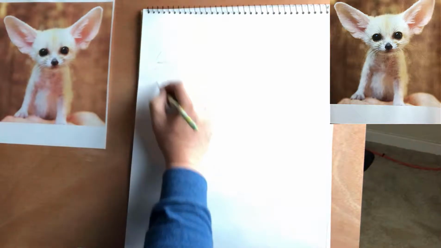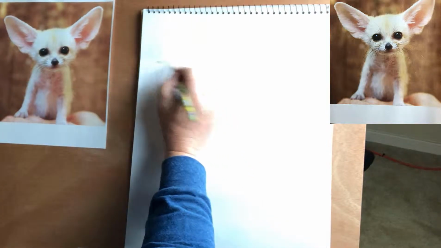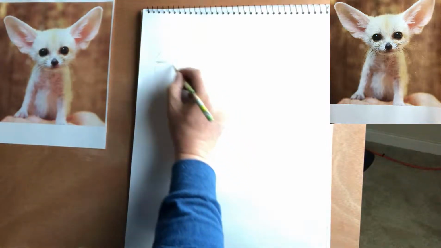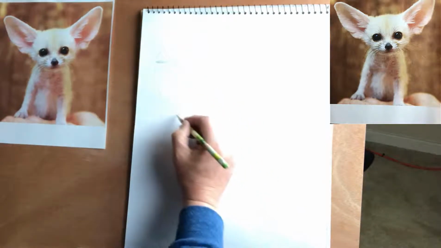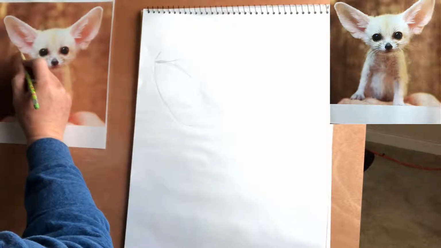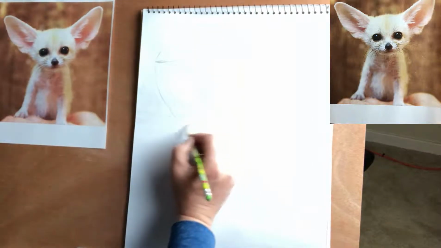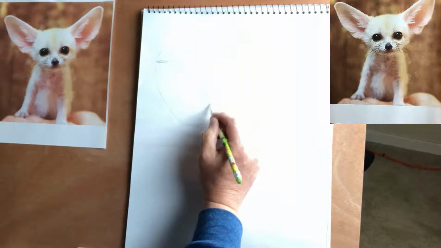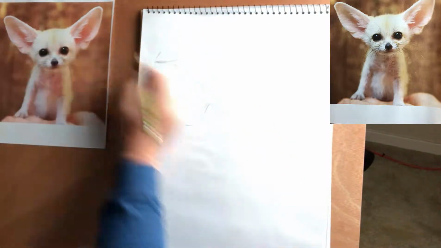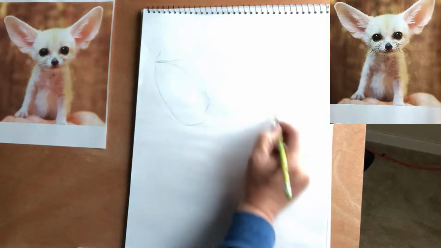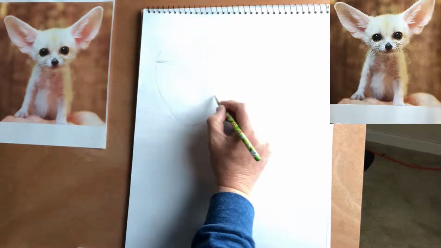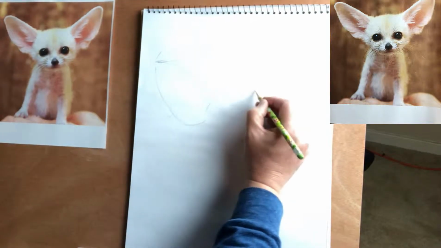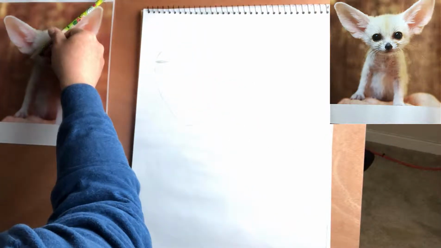And the ears are going to be out like this. The ears are going to come out like this. Kind of has a lobe there, and it kind of ends around here. This one will, at the top of the head here, and it'll angle out this way.